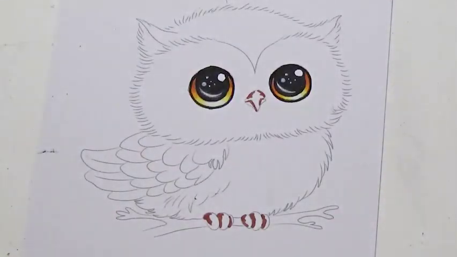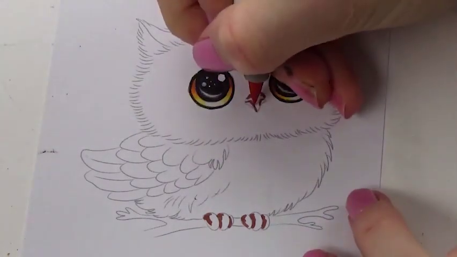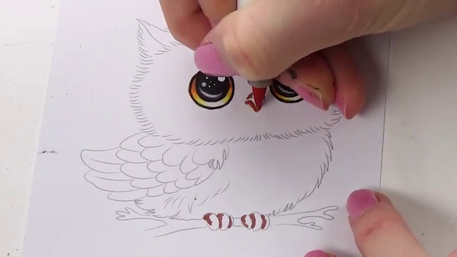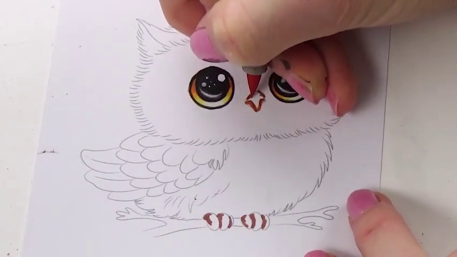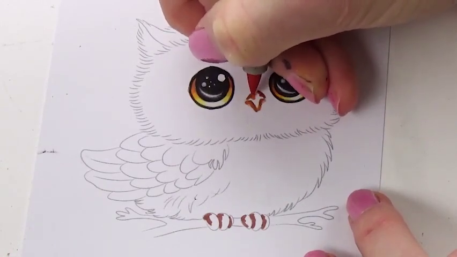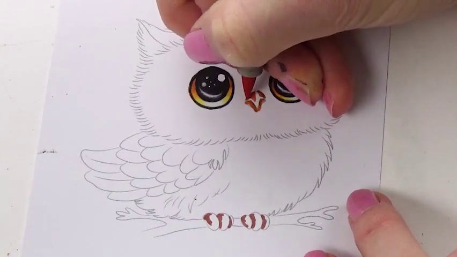The next color I'm going to use is a little bit of Y10, and we're going to go straight over the previous and extend a little further out. I'm sorry, those following along with Copic, that was E15, and now we're on my Y38. It's the same blend as we used in the eyes.